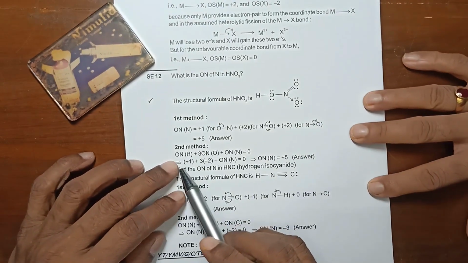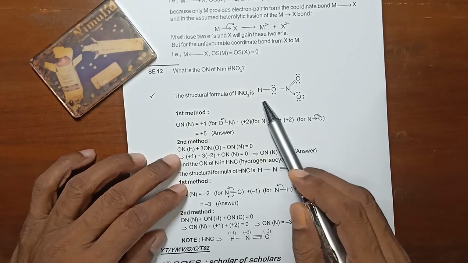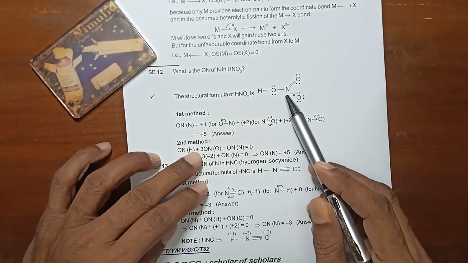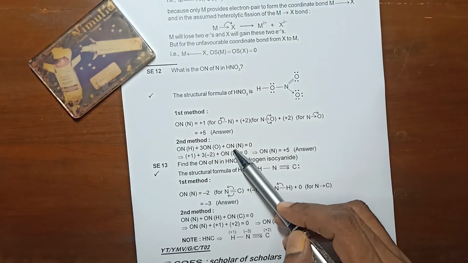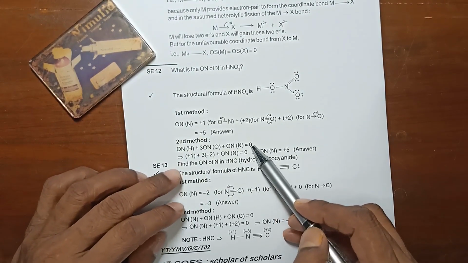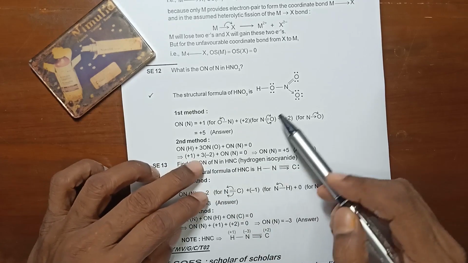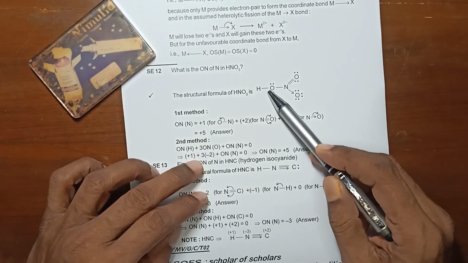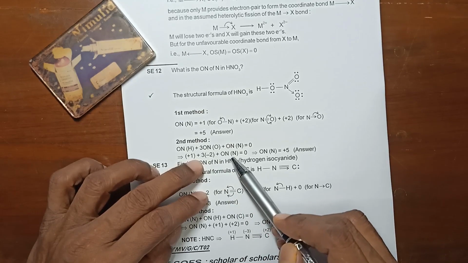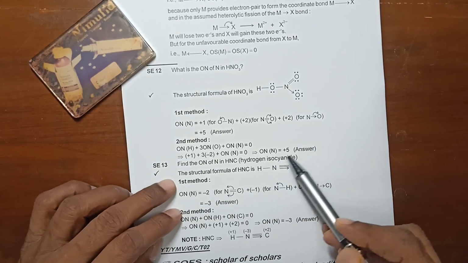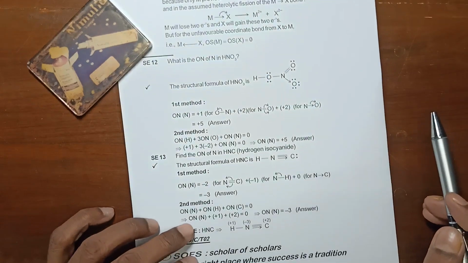Second method, you see, we can also write normally the oxidation number of hydrogen plus 3 into the oxidation number of oxygen, 1, 2, 3, plus the oxidation number of nitrogen equals to 0. Now, hydrogen plus 1, oxygen you see all minus 2, already explained in the first method. So 3 into minus 2 plus the oxidation number of nitrogen equals to 0, so plus 5 is the oxidation number of nitrogen.